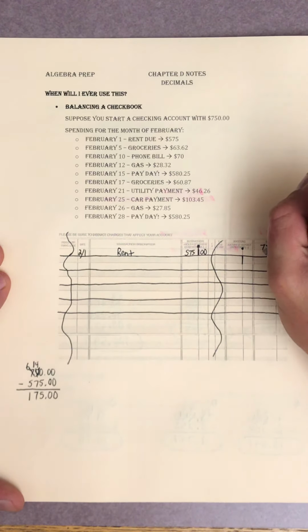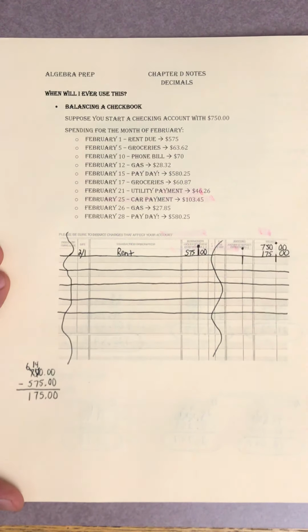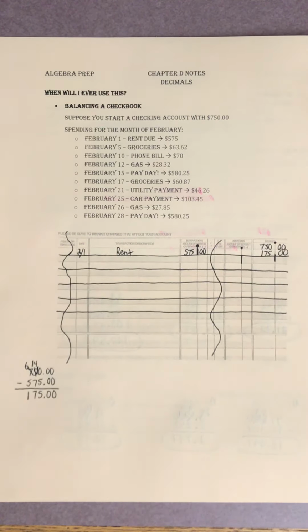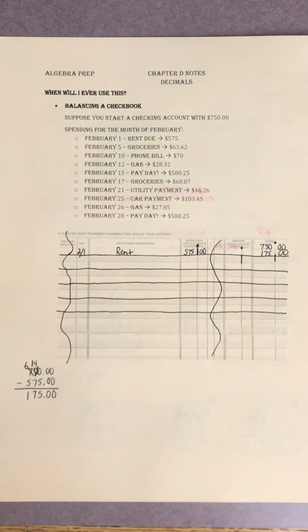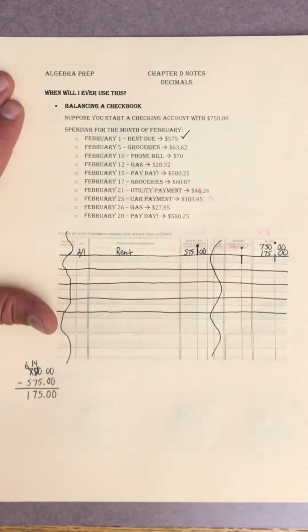So I write that right here, 175.00. So that's how that works. Again, that's all going to line up, and I know that my new balance is $175, so that's all I have left to spend at this time. So I've done this one, check. So now I need to go on to the next one.